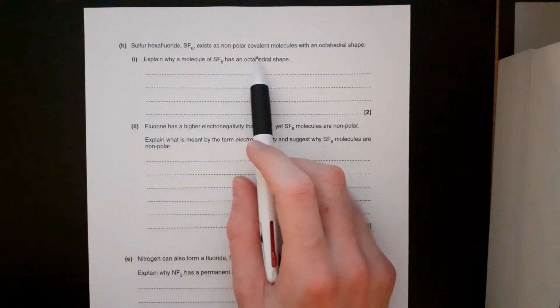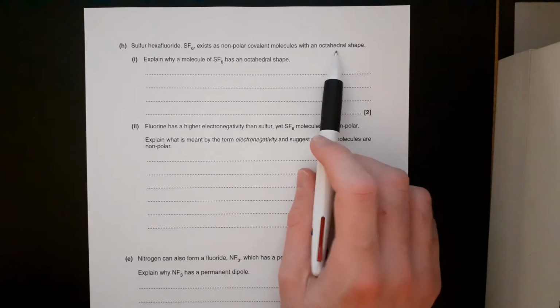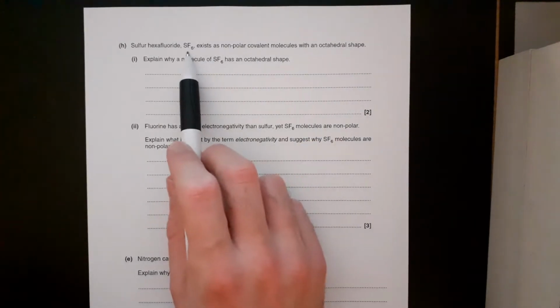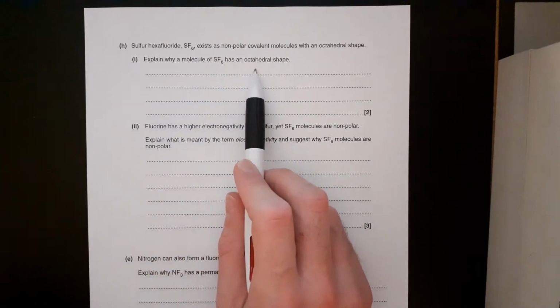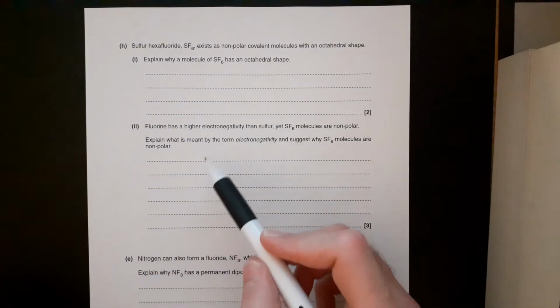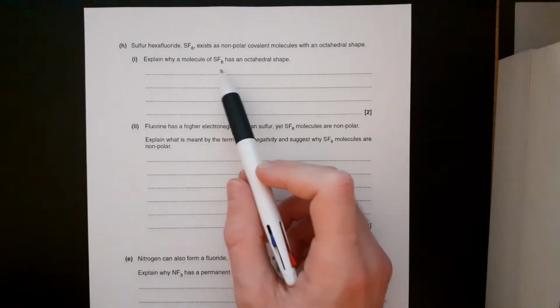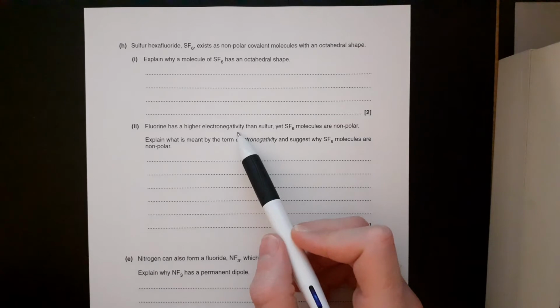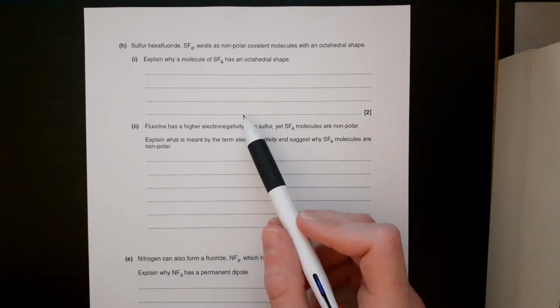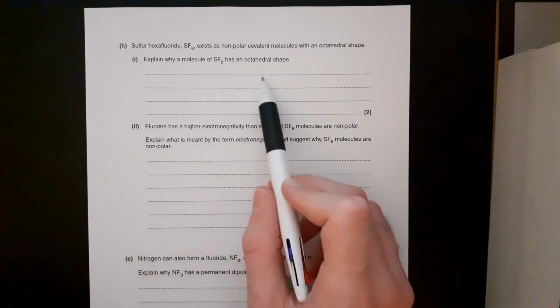So it's a non-polar covalent molecule and it has an octahedral shape. That's something that we should know anyway. This is the classic example of something that's octahedral. So we need to explain why it has an octahedral shape. If you watch the other video on electronegativity, you see that the questions on this topic very much rely on knowledge of the shapes of molecules topic. So it usually starts off with something like this.